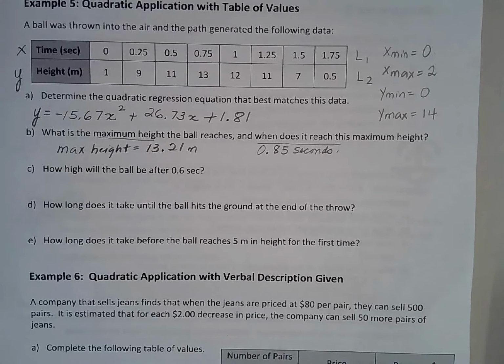What'd you get? So what did you get? How did you get to that particular point? What did you do?